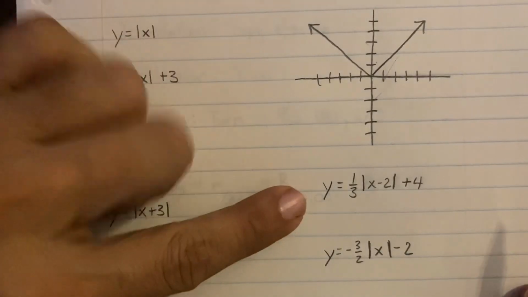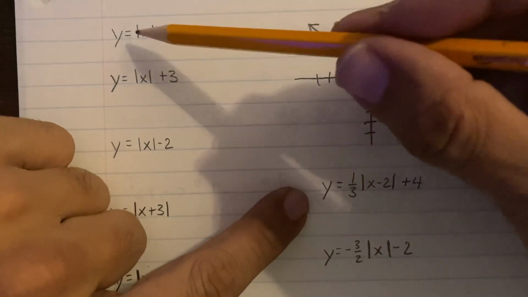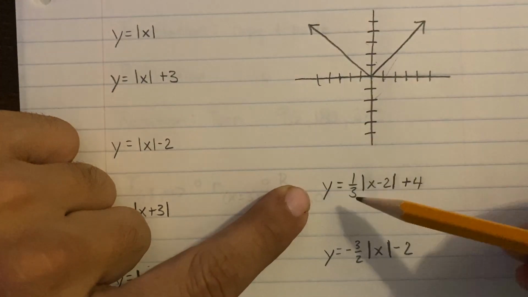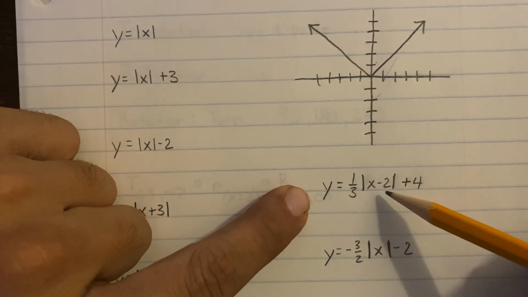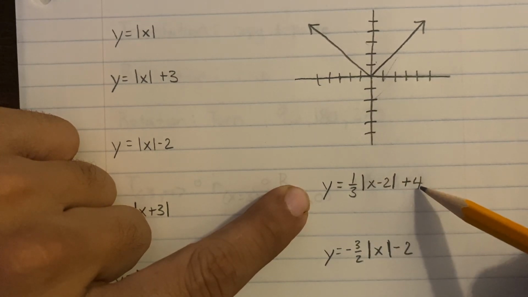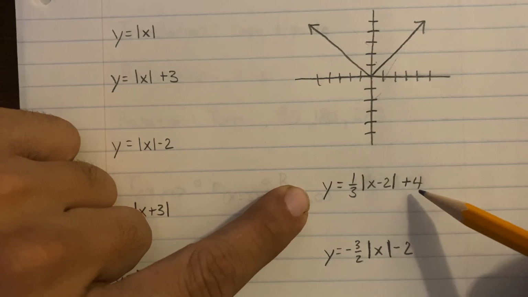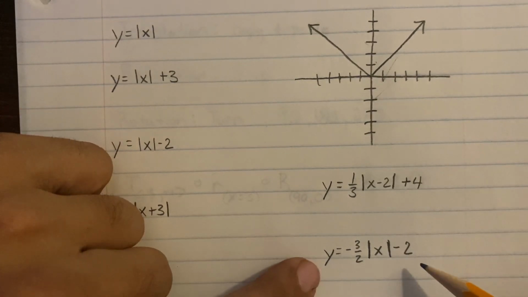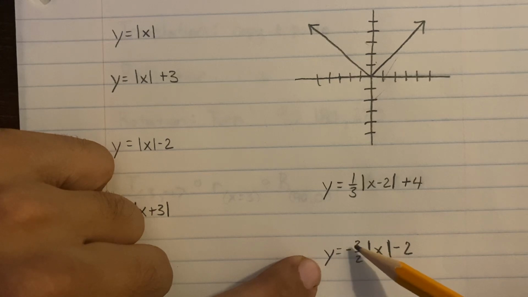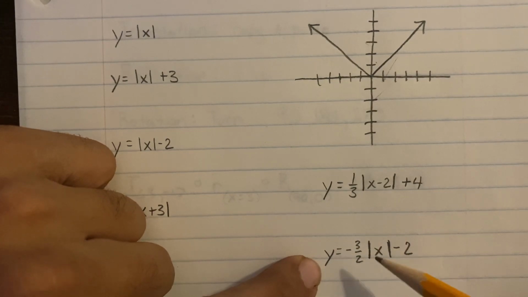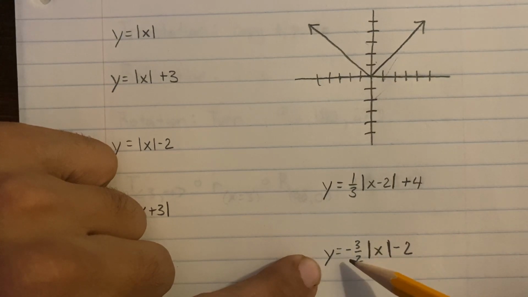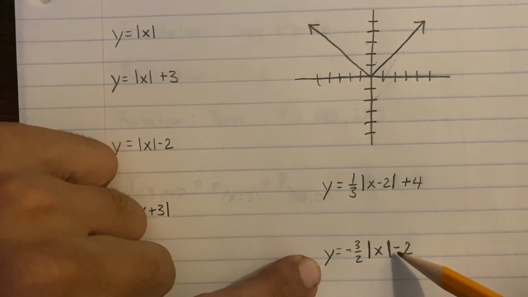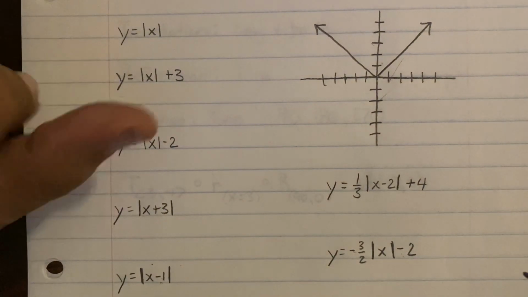This one here is a couple of movements. So the slope started at 1, so it turns into 1/3, so I know it's a compress. Has a minus 2 inside, so I know I'm going to the right 2, and a plus 4 on the outside, so I know it's going up 4. This one, it's 3/2, so it's larger than 1, which is the start point, and so that means it's going to be stretched, it's going to be flipped, and it's going down 2. Okay? I think that's it.